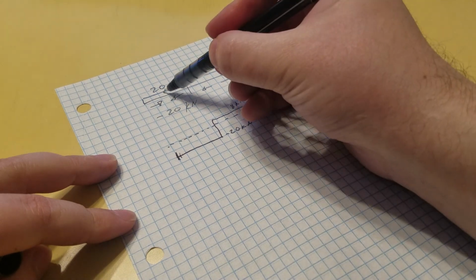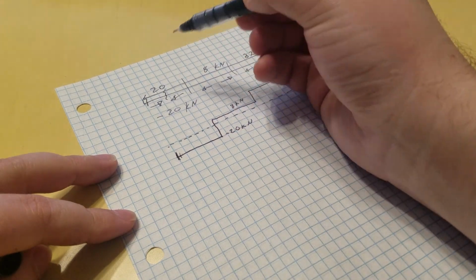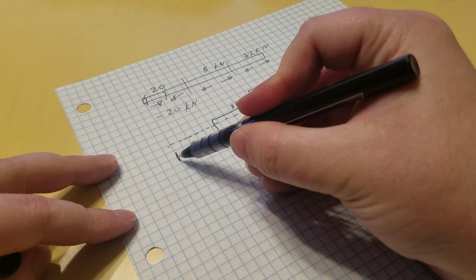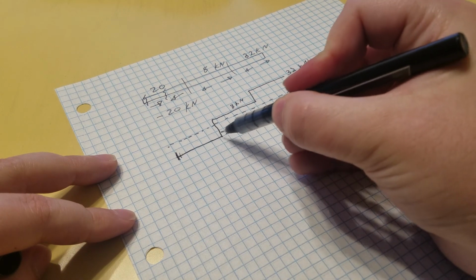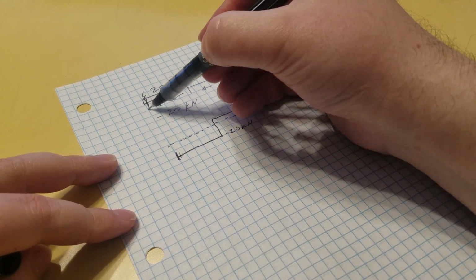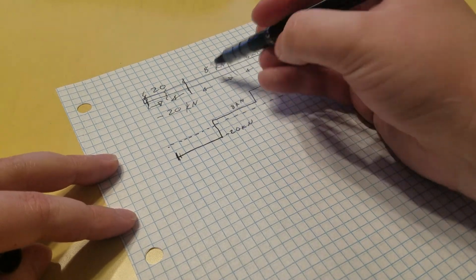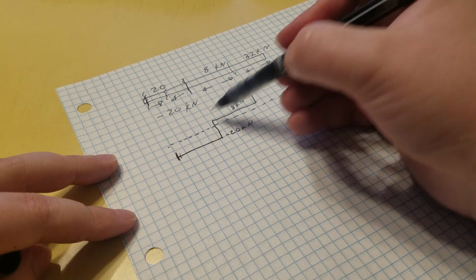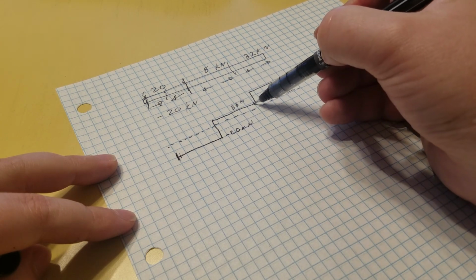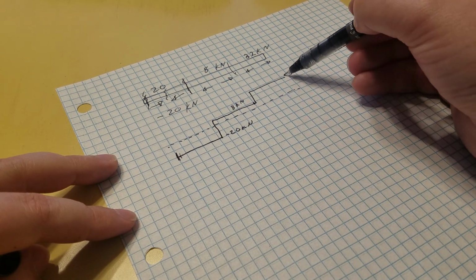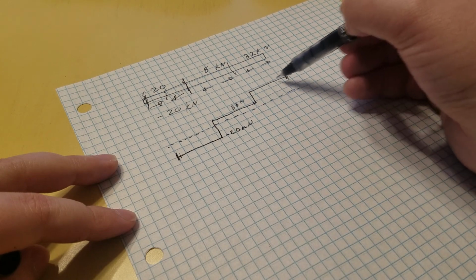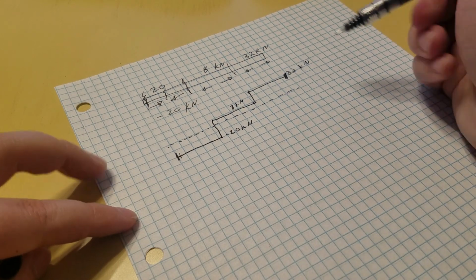So you don't have to cut straight in the middle. You could cut quite close to the boundary. So it's negative 20 anywhere between this boundary condition and this boundary condition. And then it's 8 in between these two clamps, anywhere along it, whether you get really close to the clamp or not. And then it's 32 between one clamp and the next end.